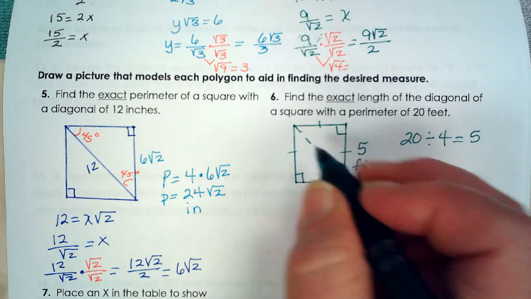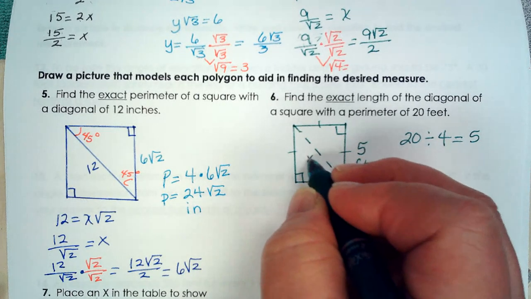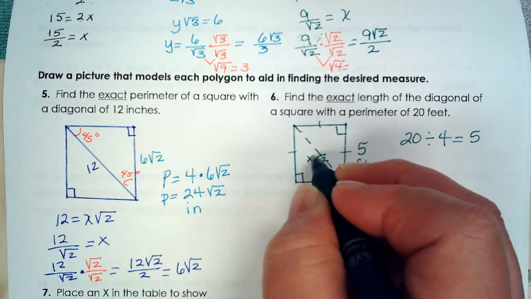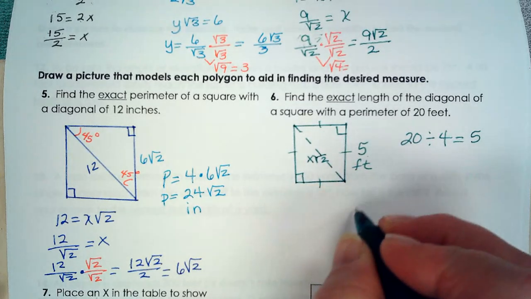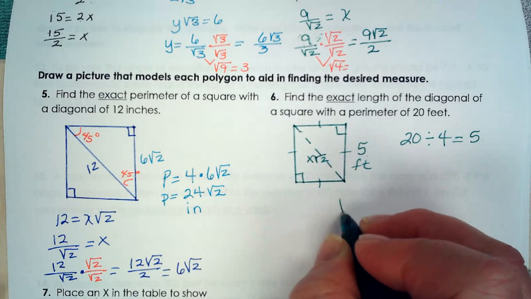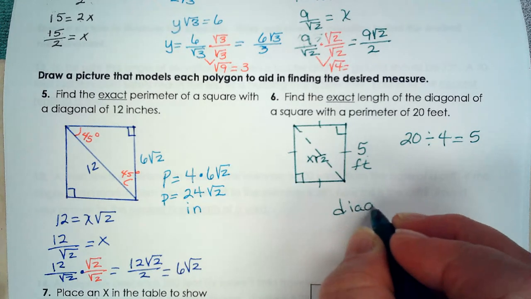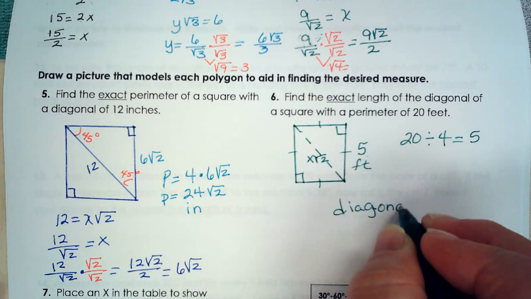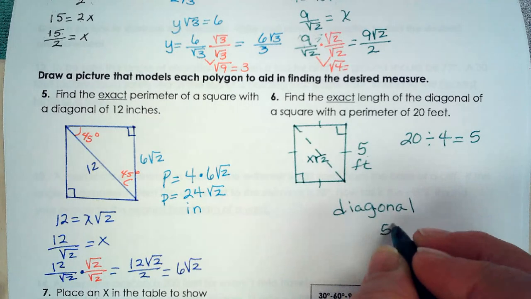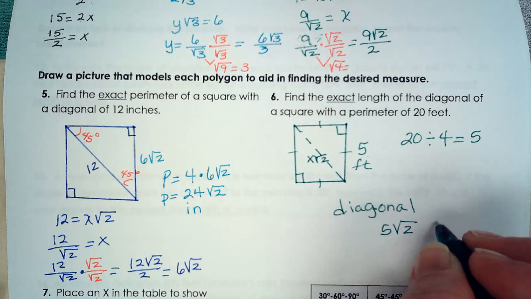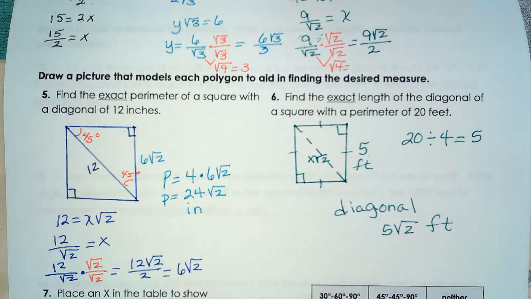So this will be x square root of 2. This is x. So my diagonal will be 5 square root of 2, and that will be feet. If you're still struggling with the idea, please back up and watch it again.